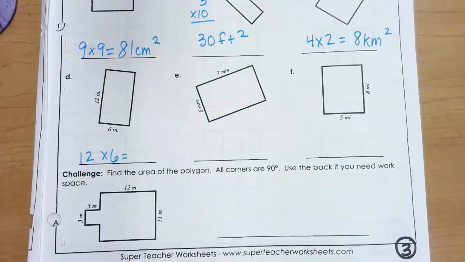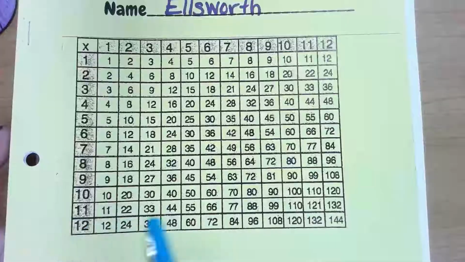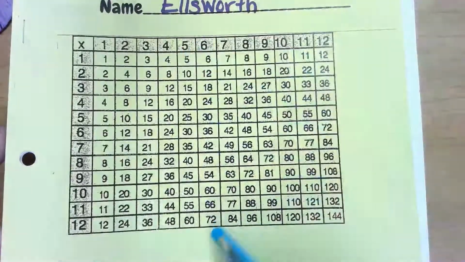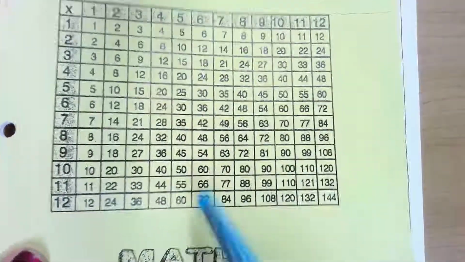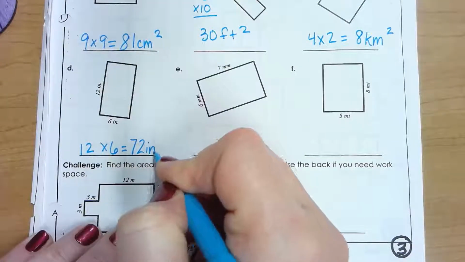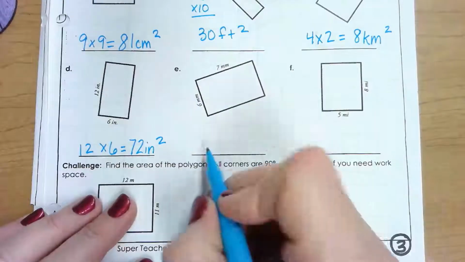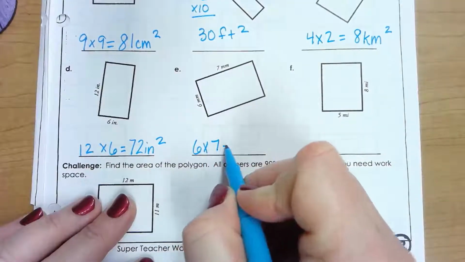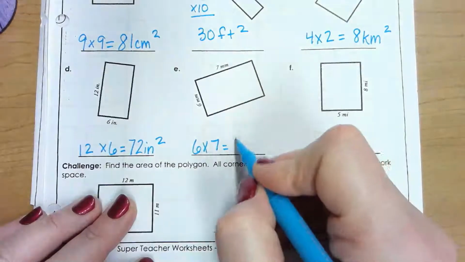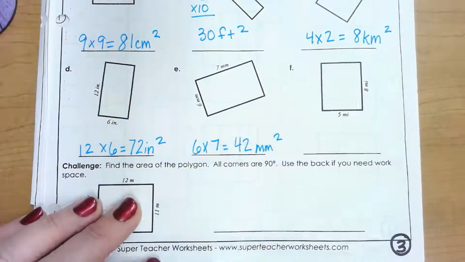Now, if you're not sure, have your resource guide out, because 12 times 6, go over on your 12s, down on your 6s, is 72, okay? So 12 times 6 is 72 inches squared. If we look at letter E, we have 6 times 7. So length times width, 6 times 7 is 42 millimeters squared.